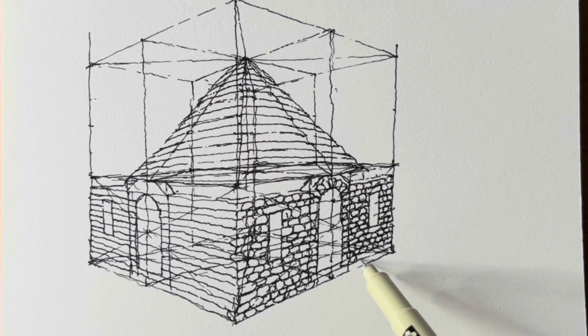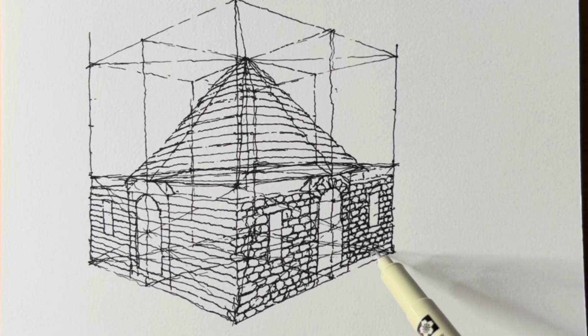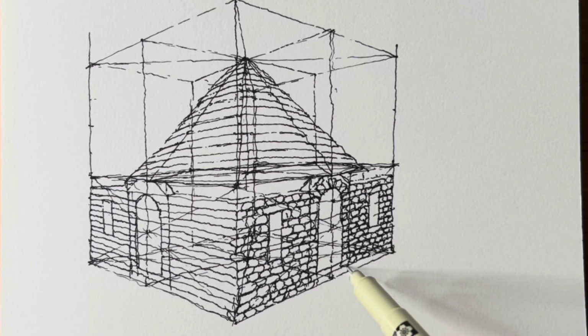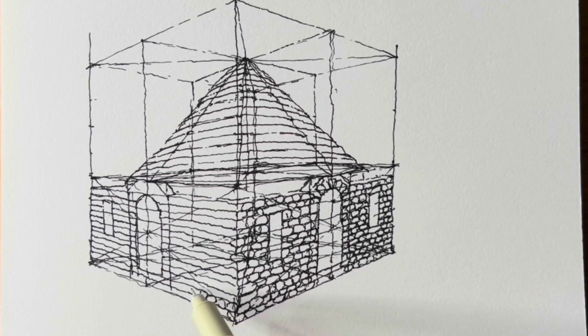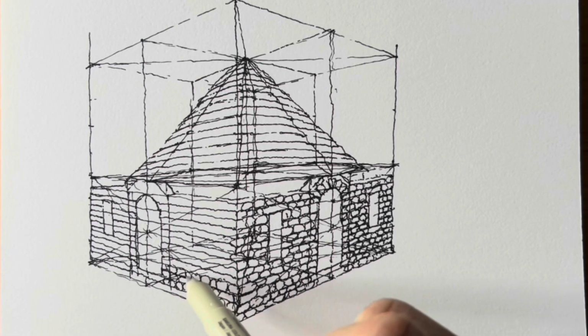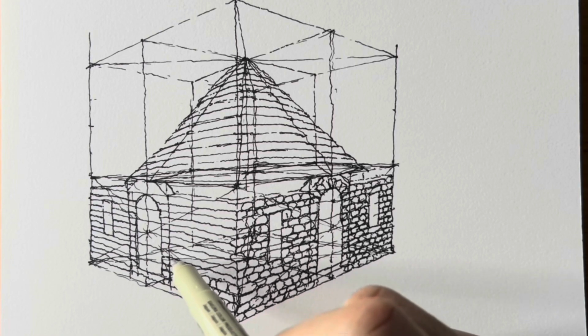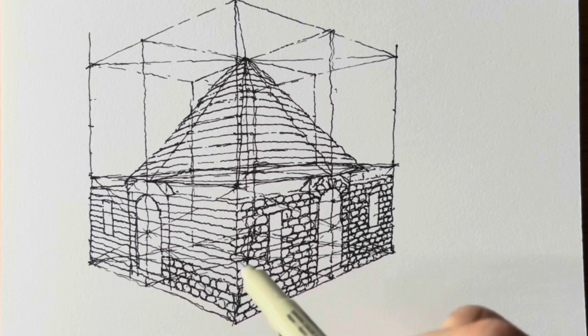But using this line that I did at first as a perspective guideline, and having these stones piled on top of each other on the facade, despite having different sizes to each other.